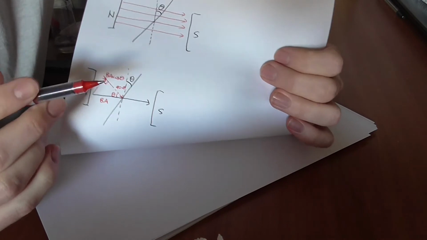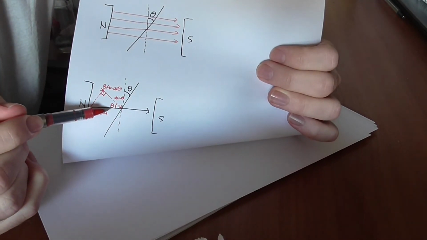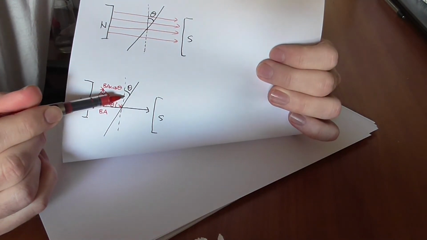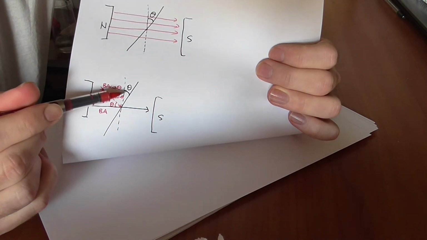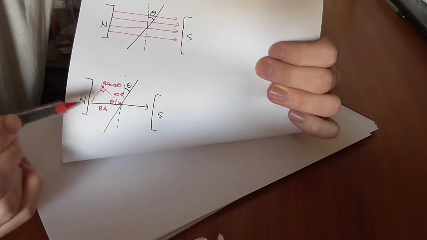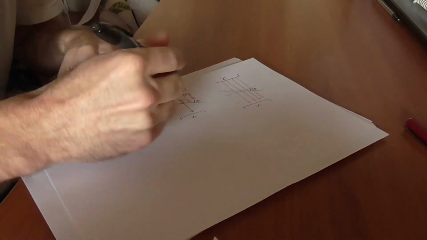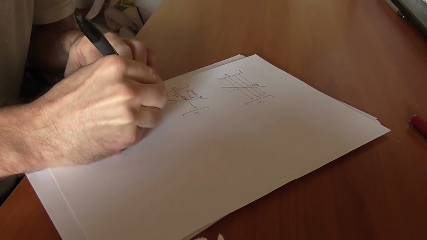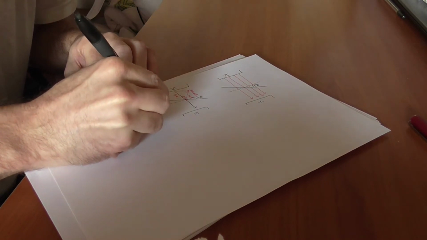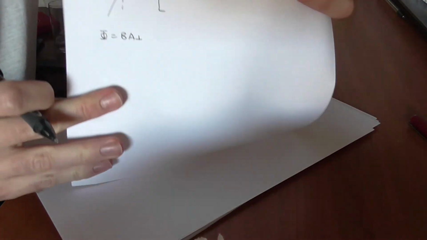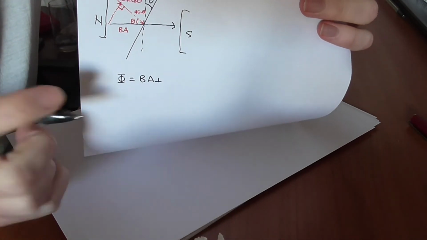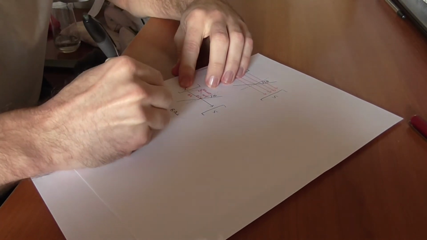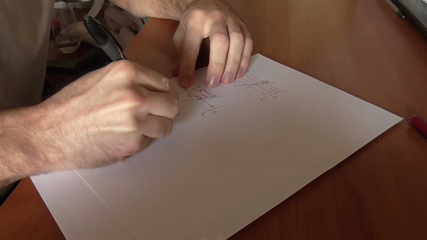And remember that theta is the angle that's inside this triangle, but it's also the angle between the coil and the initial position, which is the vertical position. Alright? So what that means is that flux equals BA perpendicular, as we know, but as we've just seen, that perpendicular component is given by BA cos theta. So flux equals BA cos theta.